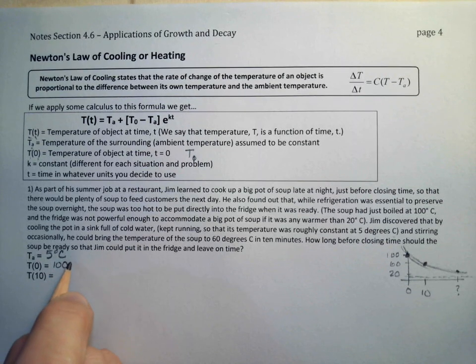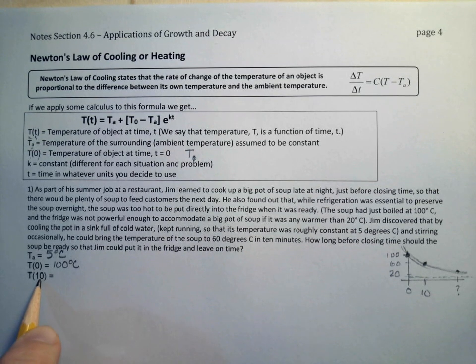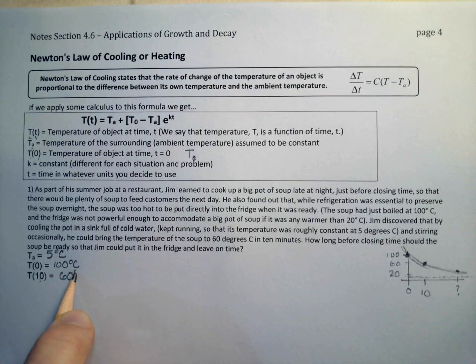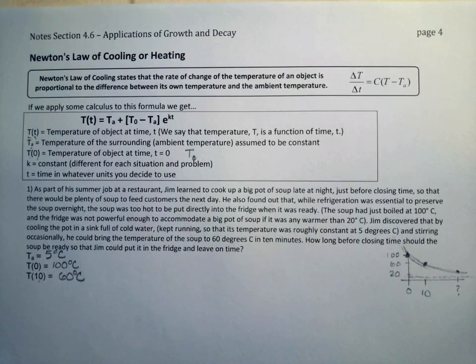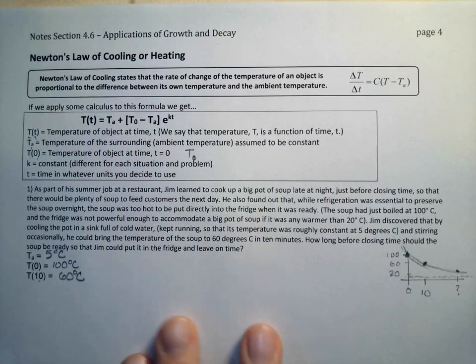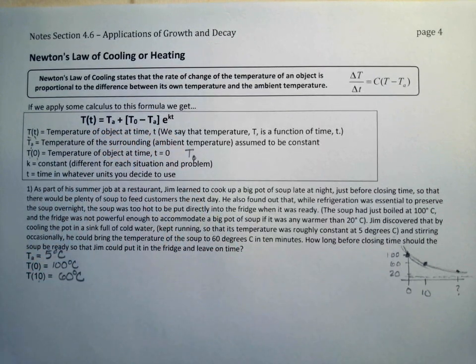That's 100 degrees Celsius. And then what's the temperature at time equals 10 minutes? That's 60 degrees Celsius. All right. So, fill out this form, stop the video and fill out everything for the formula, and then start up the video again and see if you did it correctly.